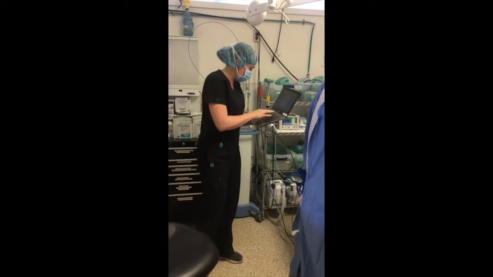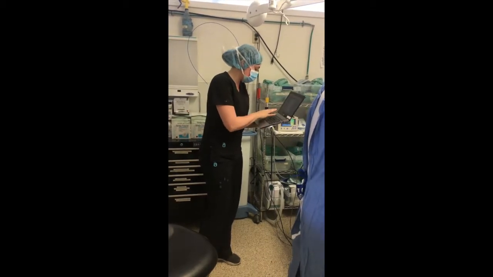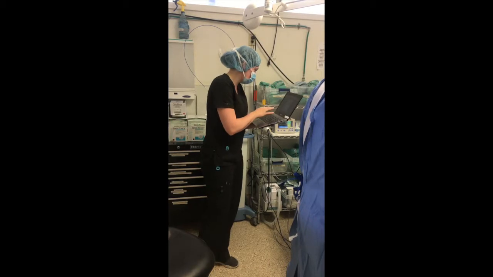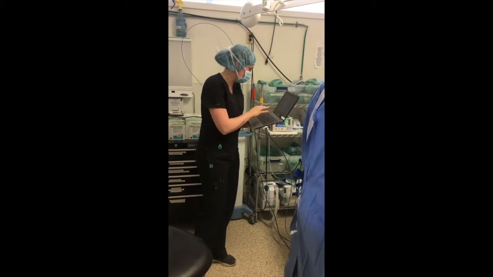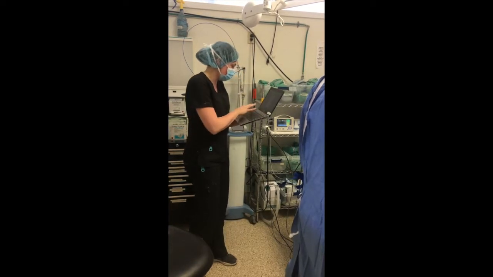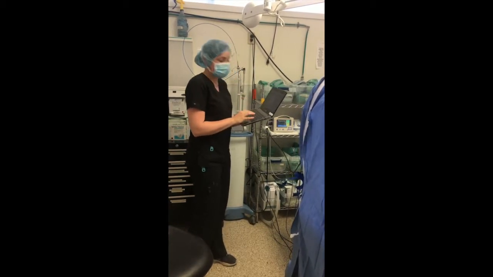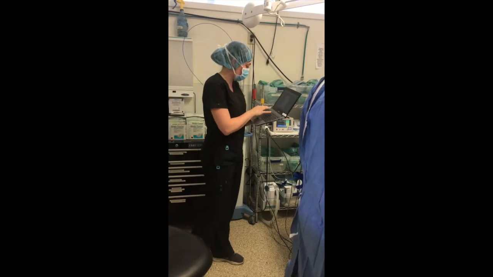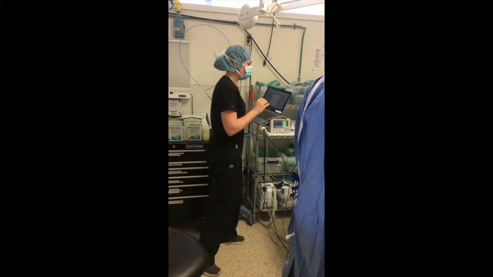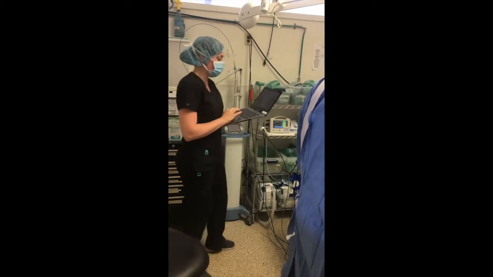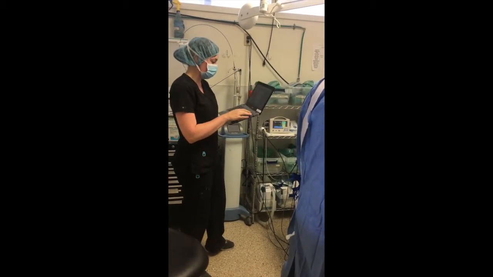I'm going to take her heart rate, her SpO2, her blood pressure, first the systolic, then the diastolic, and then the MAP. Then I'm going to put down her temperature. She is not on any IV fluid, so I'm going to write NA. Her gas level is 1.5. I'm actually going to turn that down to 1 for her. Now she's on 1% ISO.